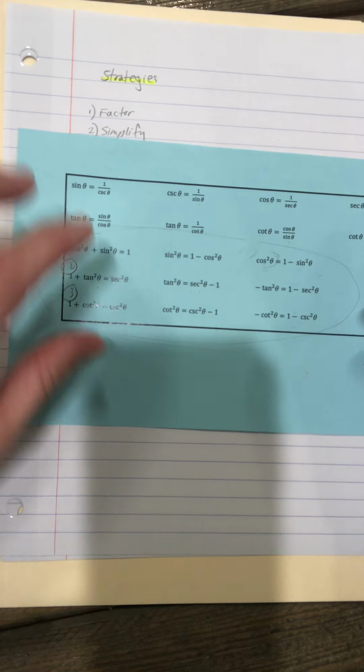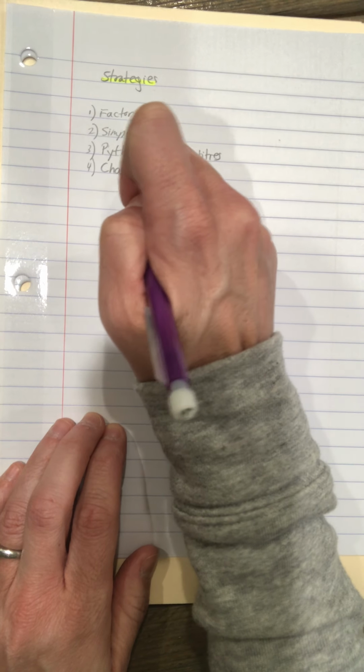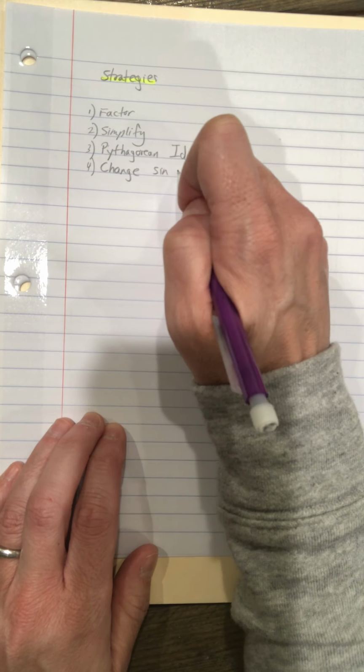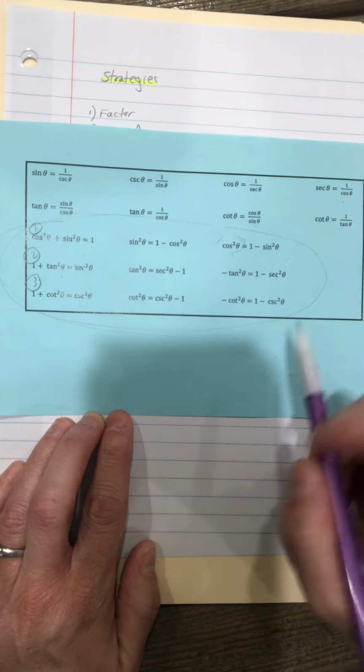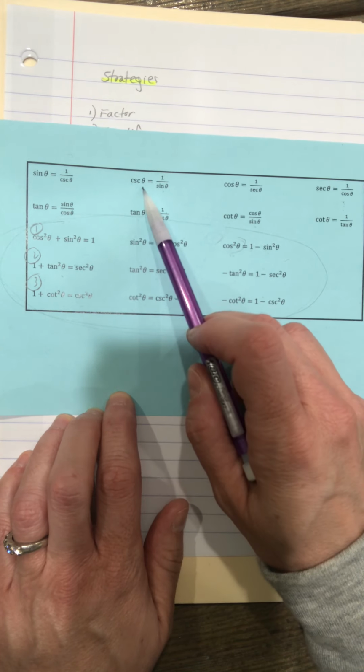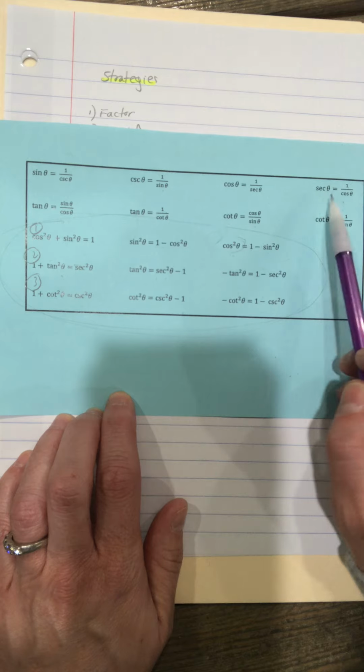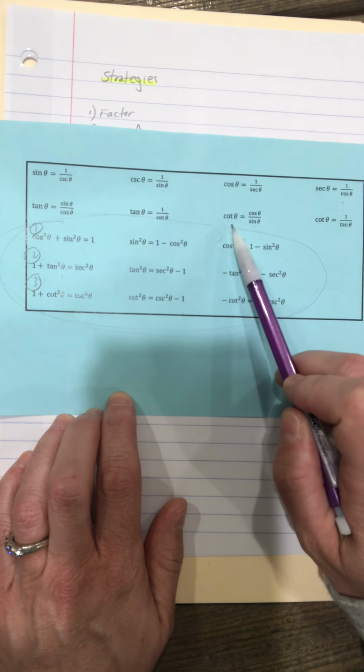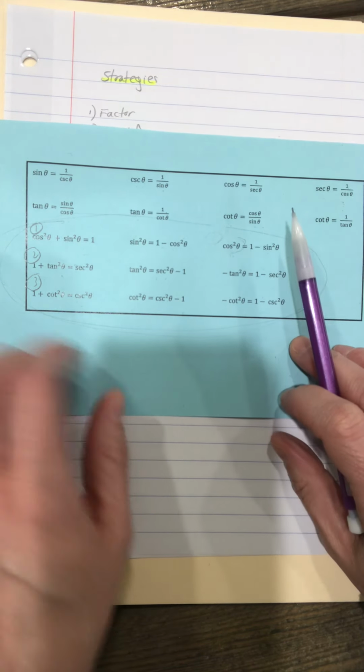Another strategy that's very helpful is when in doubt, change everything to sine and cosine. And again, use your sheet. Everything can be written in sine and cosine. Tangent can be written as sine over cosine. Cosecant can be 1 over sine. Secant can be 1 over cosine. Cotangent is cosine over sine. That is a great strategy. Change everything to sine and cosine. If you can't figure out what to do, change it to sine and cosine.